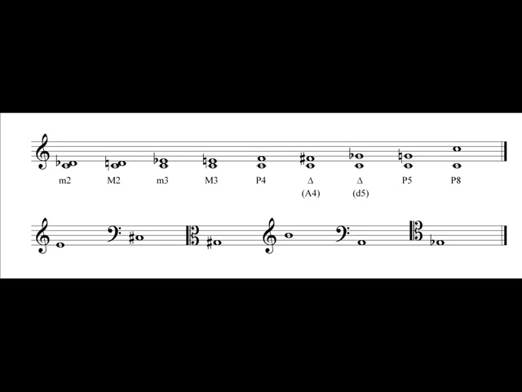Okay, the last 2 intervals are harmonic. In bass clef, the bottom pitch is A2. And the last interval in tenor clef, E flat 3 below middle C is the bottom pitch.